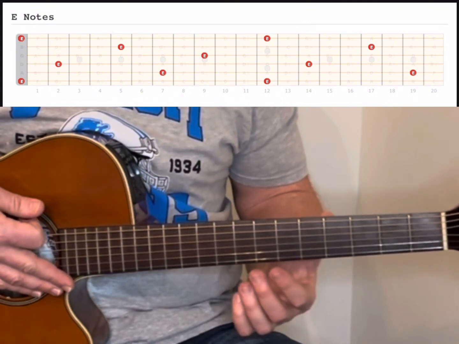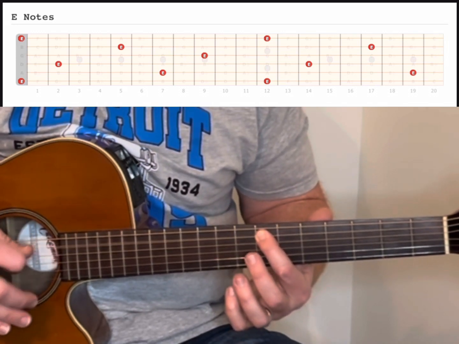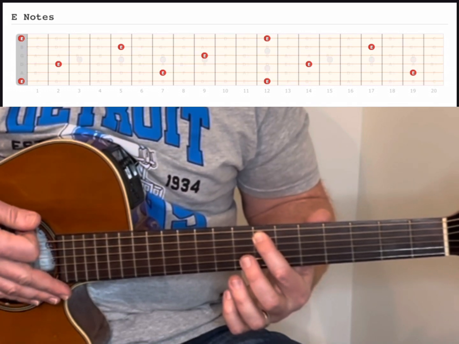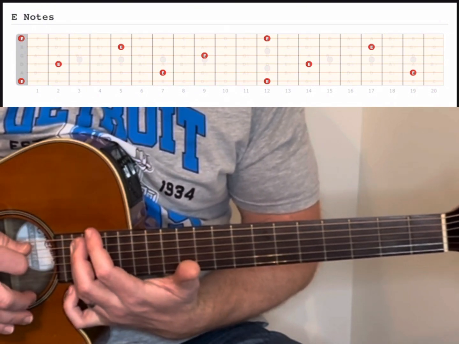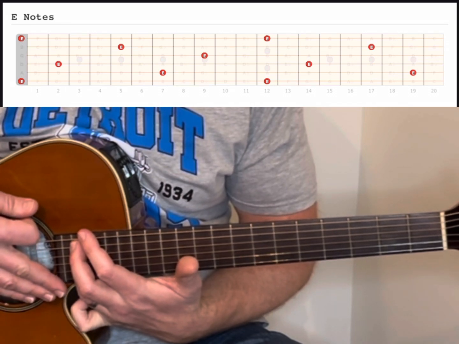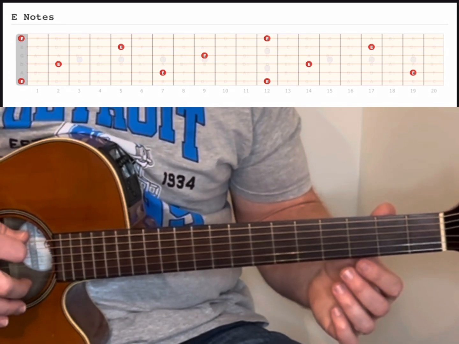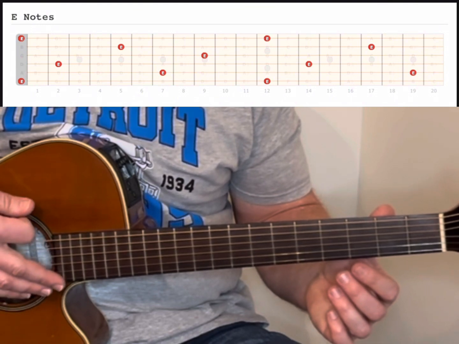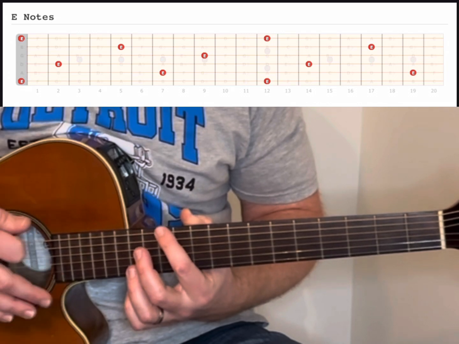On the 5th string, on the 7th fret, that is an E too. And if I slide up here to the 19th fret on the 5th string, that is also an E. If I go to the 6th string, I'll play that open, that is also an E. Then if I go to the 6th string on the 12th fret, that is also an E.